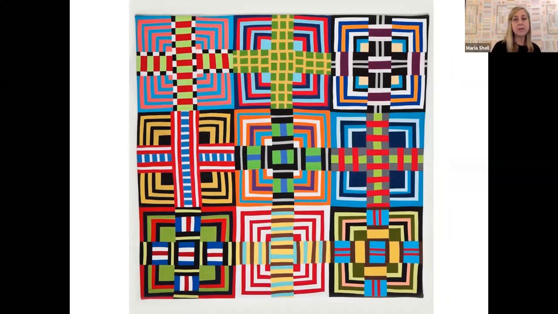This is called Dance Party, and it is nine individual color grids. They all have their own compositions, but the grids and the squares, which are often called housetop blocks, are almost the same size, and so they form this grid. More often than occasionally, I'll find a quilt block that I really like, and then I'll multiply it out.